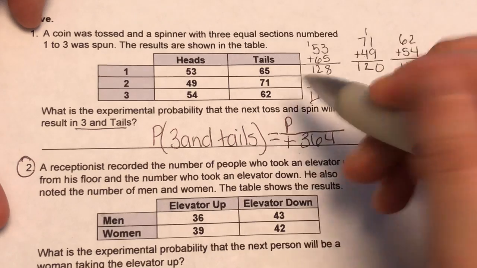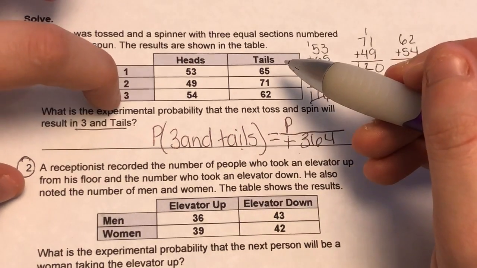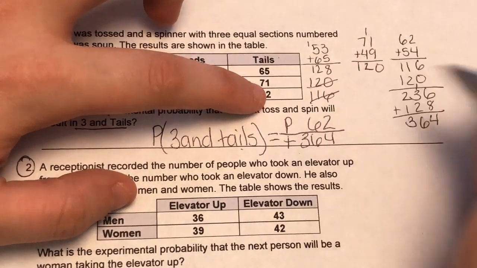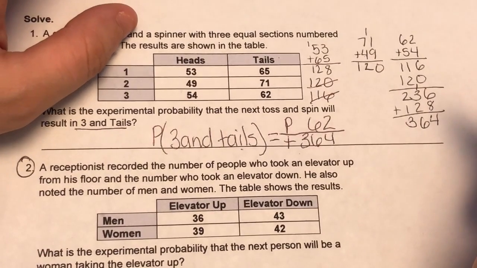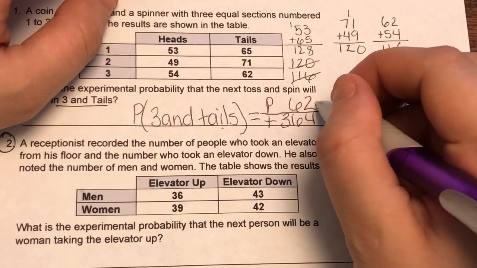Now what I'm looking for is my part, which is in the parentheses, 3 and tails. So I put my finger on 3, my finger on tails, meet in the middle, and I get 62. Perfect. So now I'm going to divide 62 divided by 2.